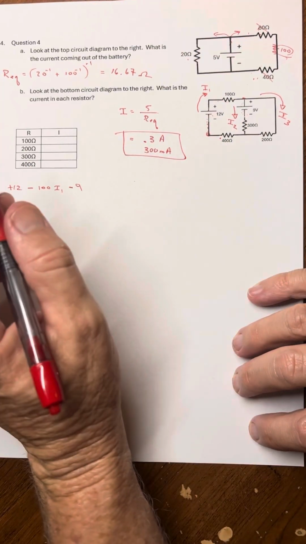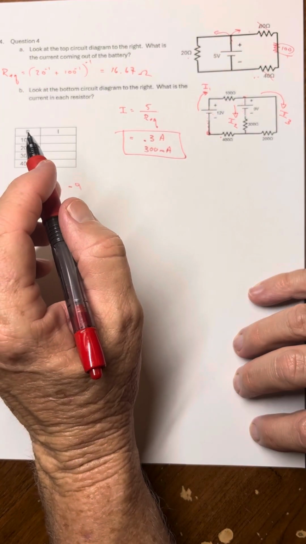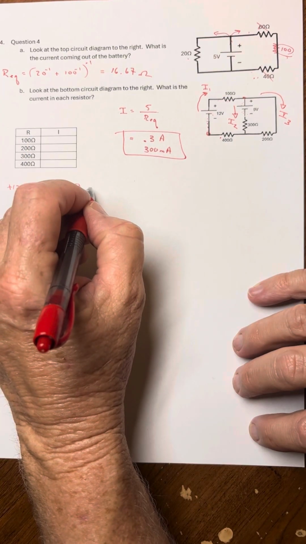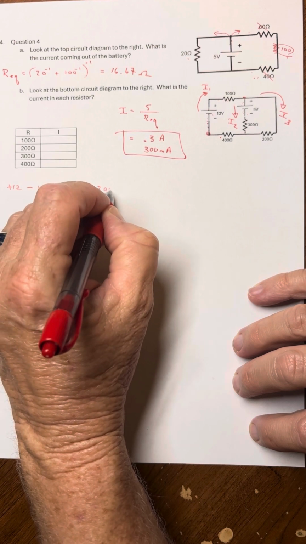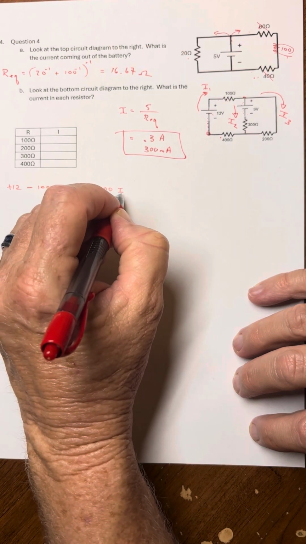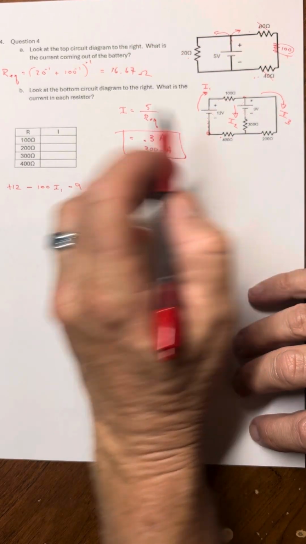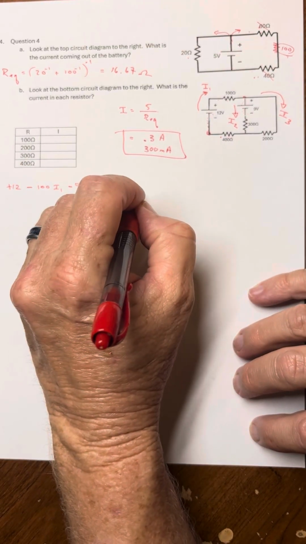We'll see what comes out, but it still works mathematically for a negative current. But going with the current would be a negative, and Ohm's law would be 300 ohms times I2. Then we would get to this little branch, which we'd be going with the current.